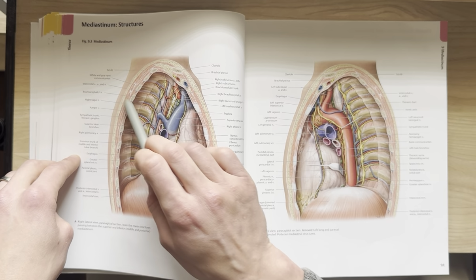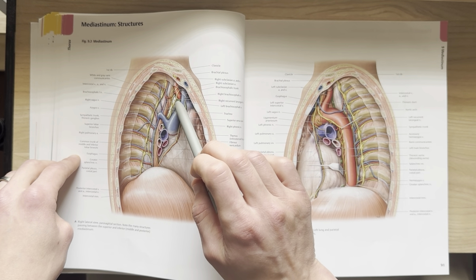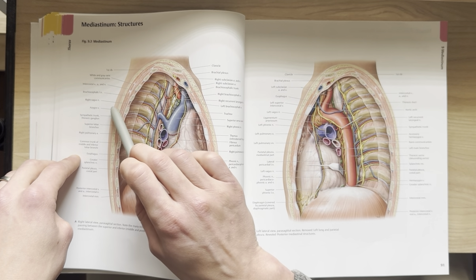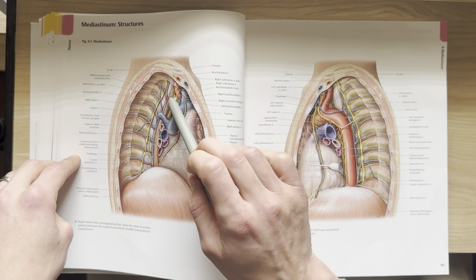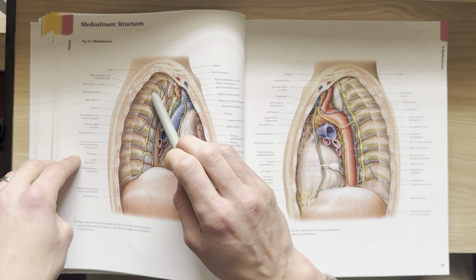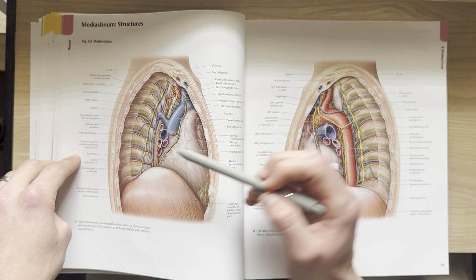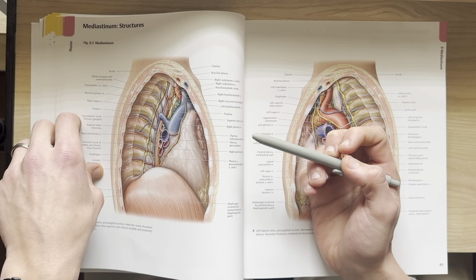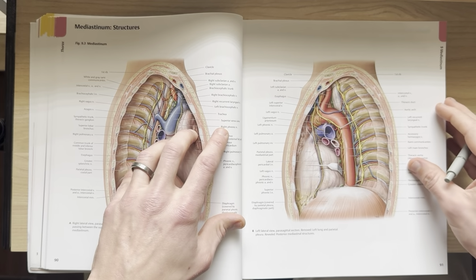We've got the brachiocephalic lymphatics. We can see that tucked in there. The right vagus nerve right here. And then the white and gray rami communicans. And yeah, that's everything on that page.